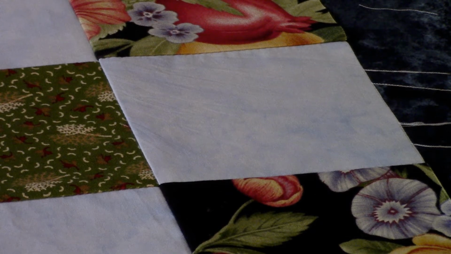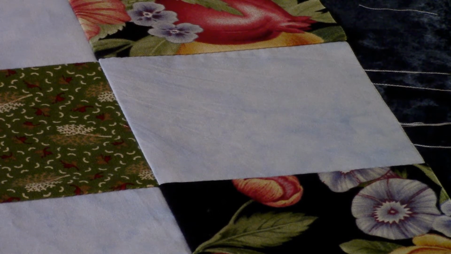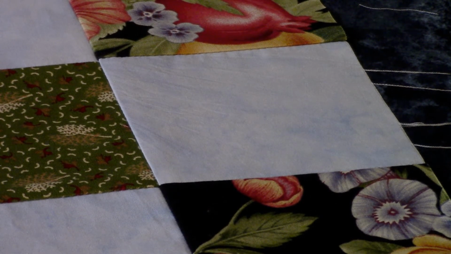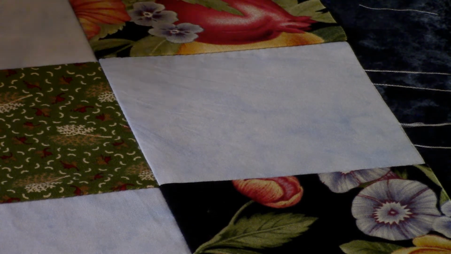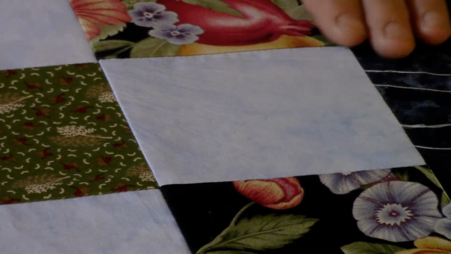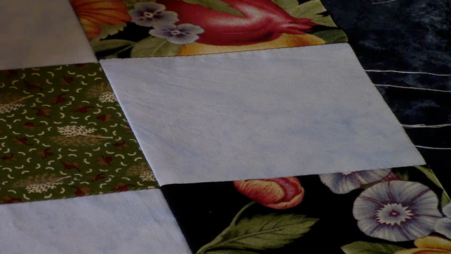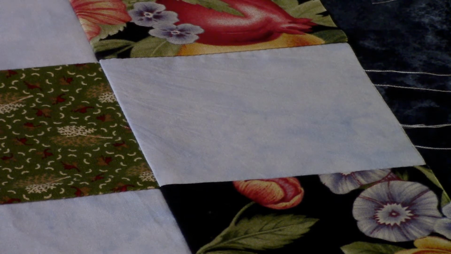Okay, so I made 2 sample blocks here. This is the one that I did cut on the straight of grain. And you can see, I did not use any starch or anything on this piece, but you can see how nice and flat it is. There are no puckers. I'm very pleased with this piece.